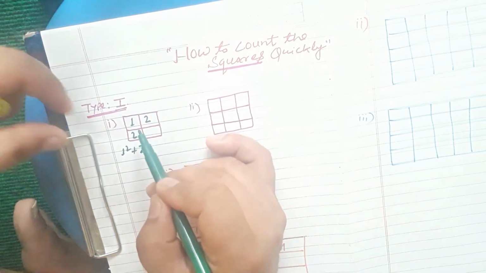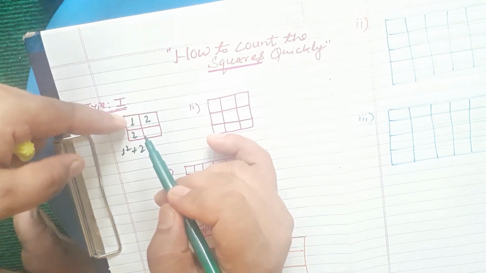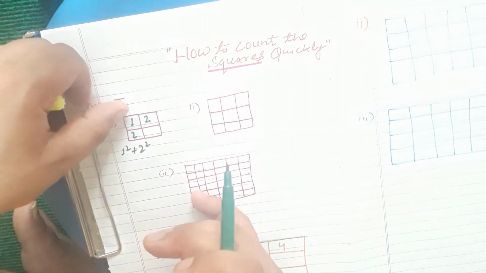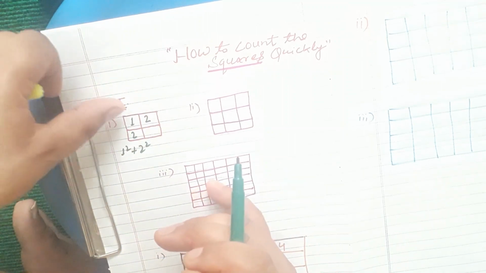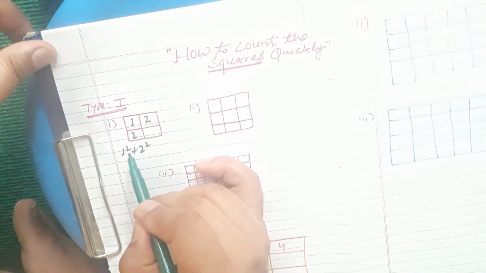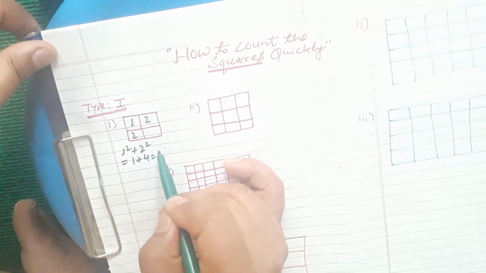Just add the squares of the numbers, either from a column or a row, but you have to take only one. Now you can see 1 square 1 plus 2 square 4 is equal to 5.